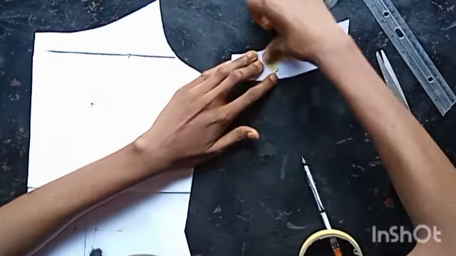The more you slash, the more flare you're going to have. So depending on the fabric and how you want your flare to be, you should be careful while slashing. So I've slashed and spread it, and this is what it looks like.